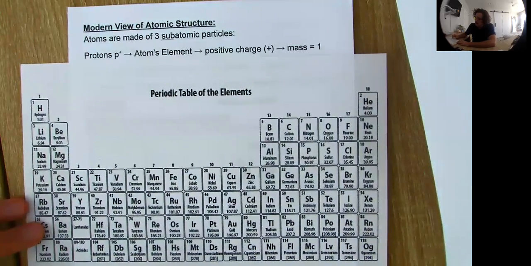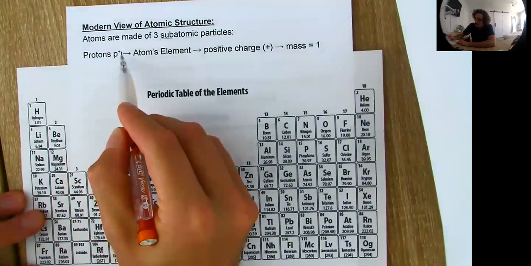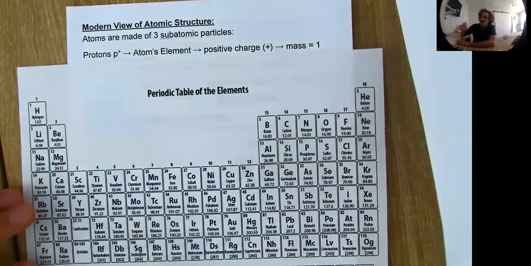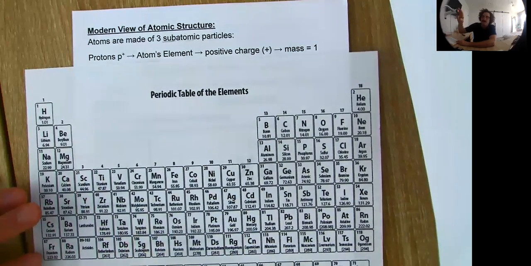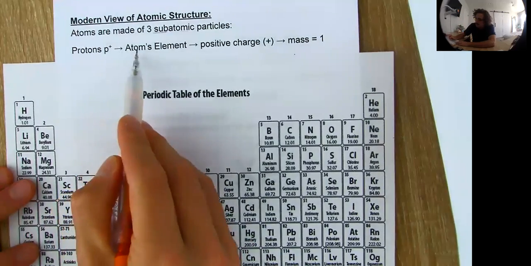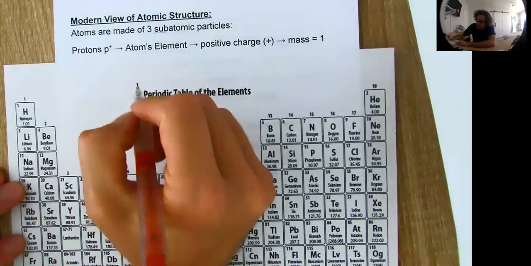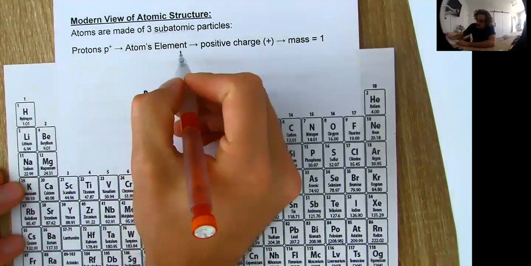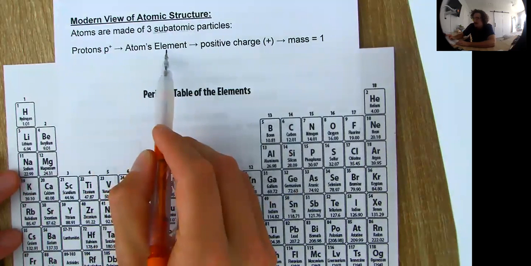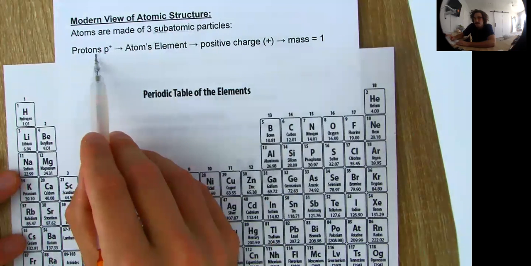Okay, and the first one is protons. The symbol for protons, you'll notice that I will write it like this, is P with a little plus. P with a little plus symbol. So there's an arrow that points to the atom's element. And the number of protons, I should say, determines the atom's element. So the element gets its identity from the number of protons it has.